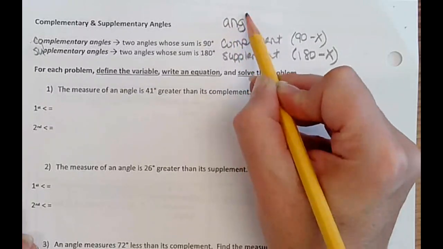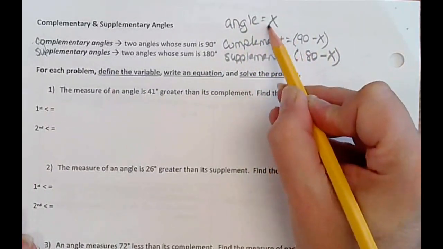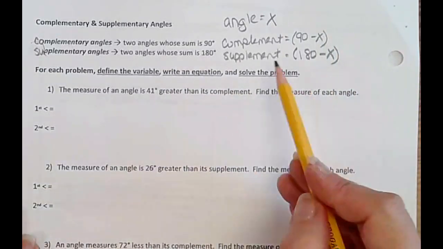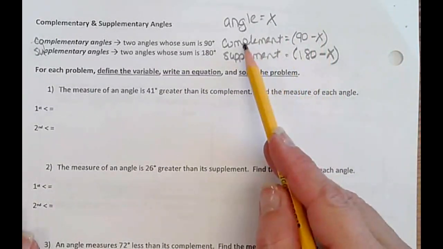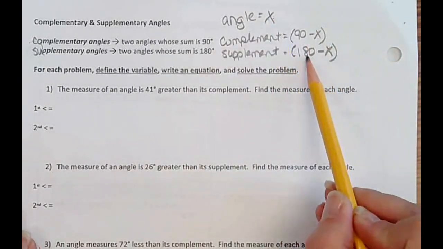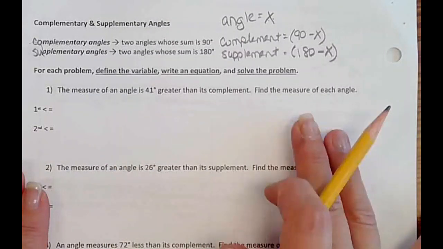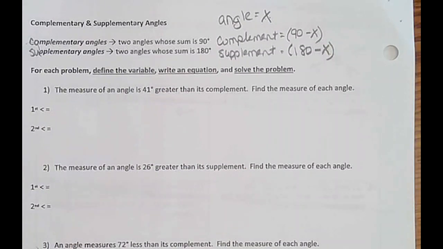Whatever the first angle is, 90 minus it is the complement. And whenever we were given an angle, 180 minus that number, that was the supplement. Okay, so let's do a couple of these guys. So for these, we are going to do some translation. So let's go over some quick translating and see what we remember from Algebra 1.